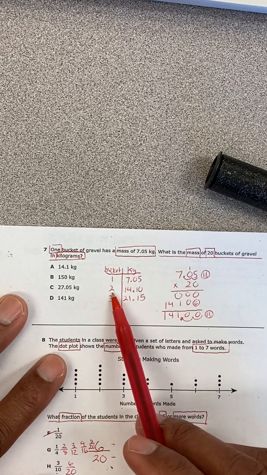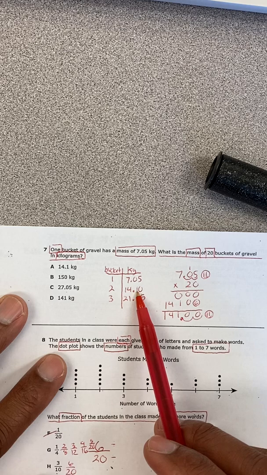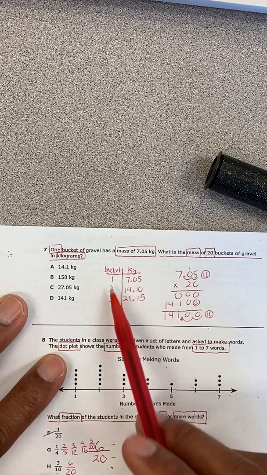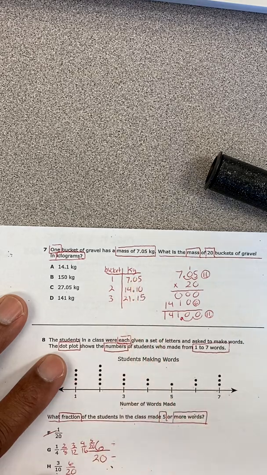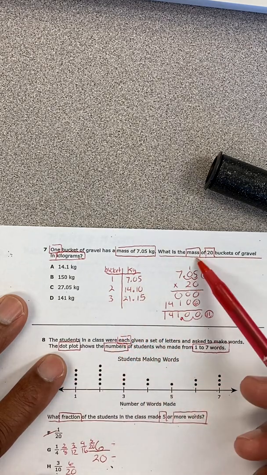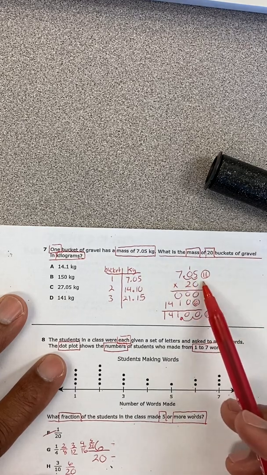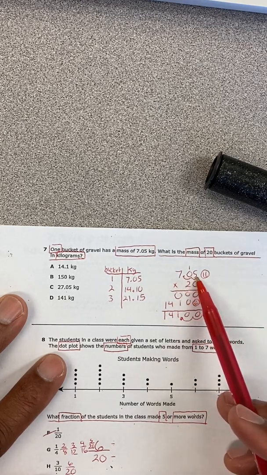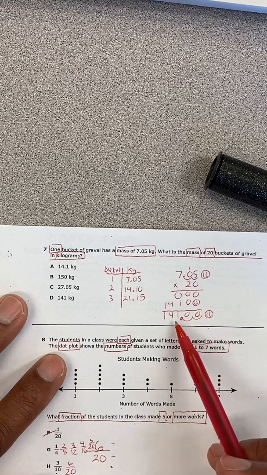So if I do 2 buckets, I'll add that up and it'll be 15. Add it up again, 3 buckets would be 22 and 1500. So instead of keep on adding 20 times, I can just multiply by 20. Multiply by 20, I have a decimal right here, so I have to do 2 hops. So I have to do 2 hops in my product, so this should be your answer.